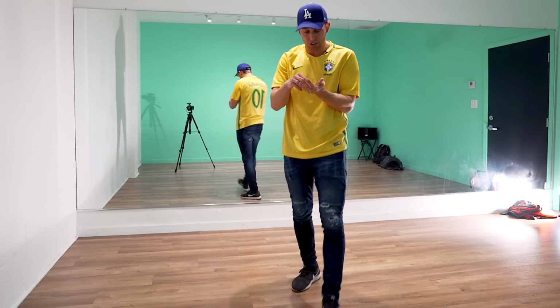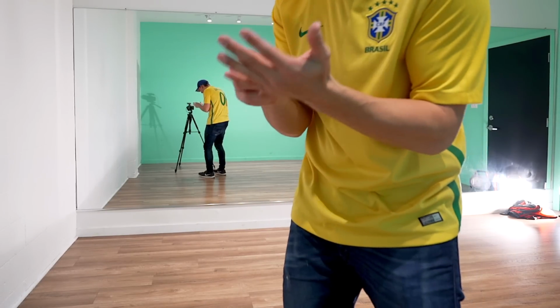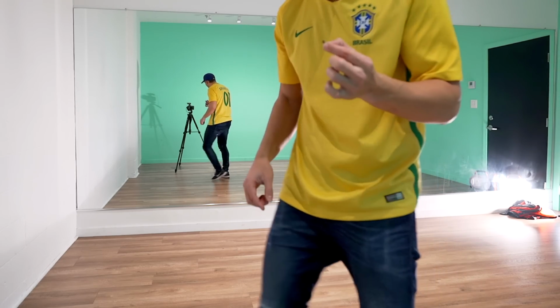Oh, look what I just took out of my shoe. That's not good for dancing. That was going into my foot. I thought my shoe felt funny.